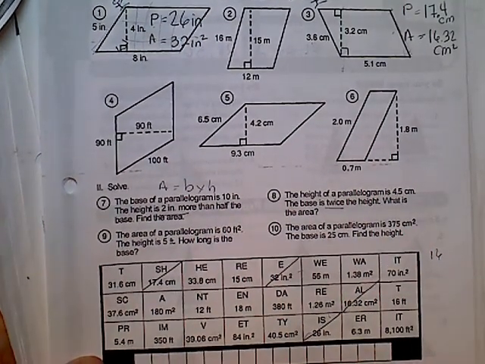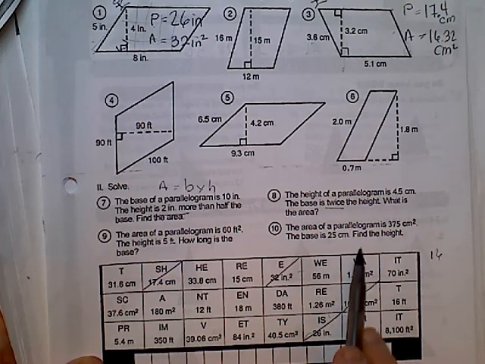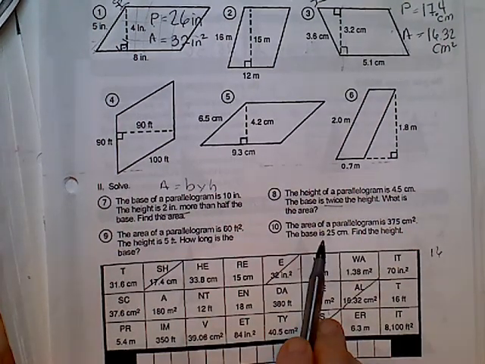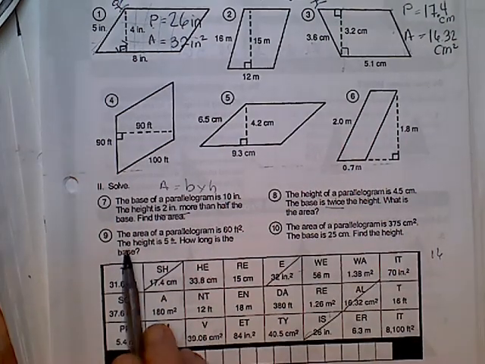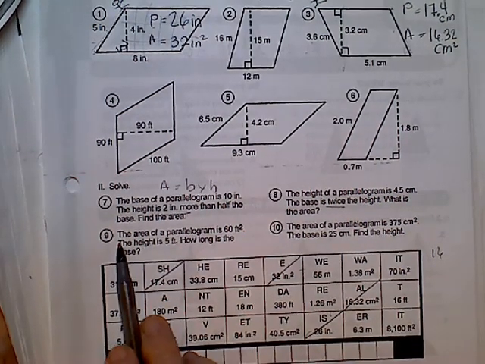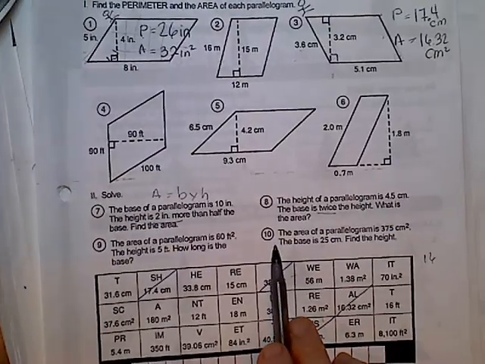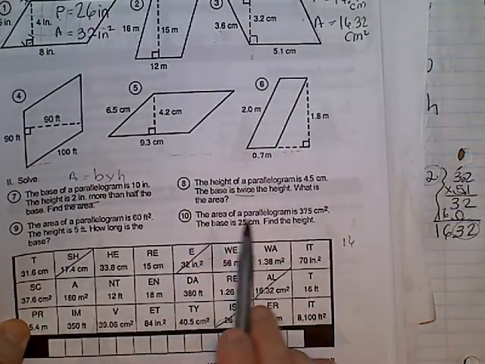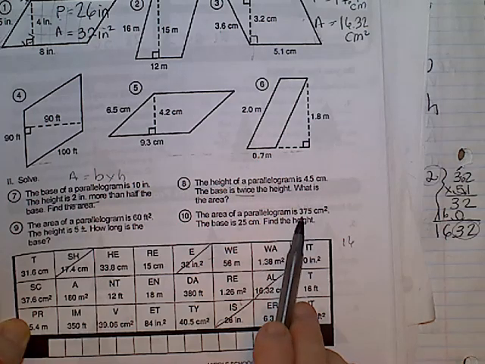All right, let's look at, okay, I'll help you with this one, the number 10. You'll go back and it's very similar to number 9. So number 10, in fact, I probably should do, well, let's just stick with this. The area of a parallelogram is 375.